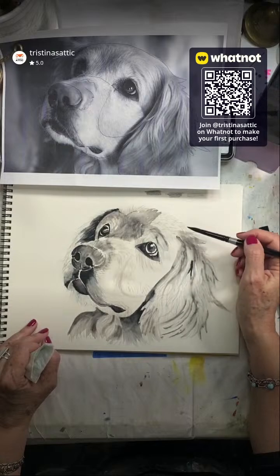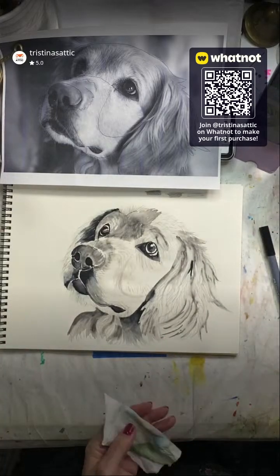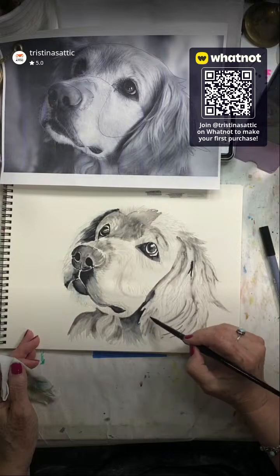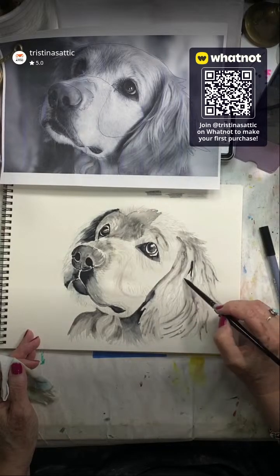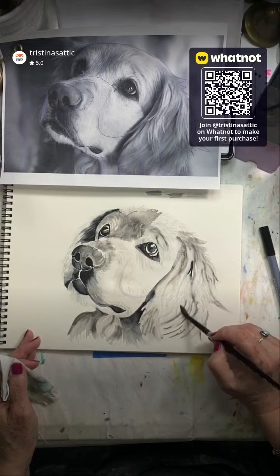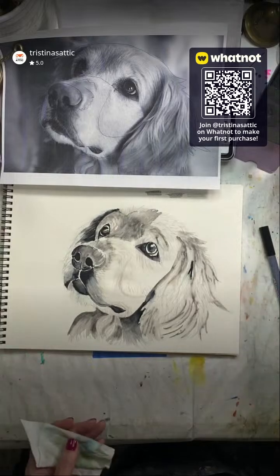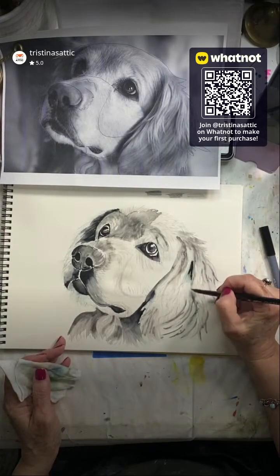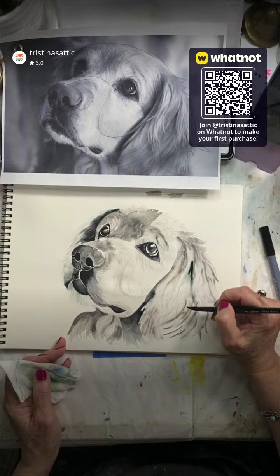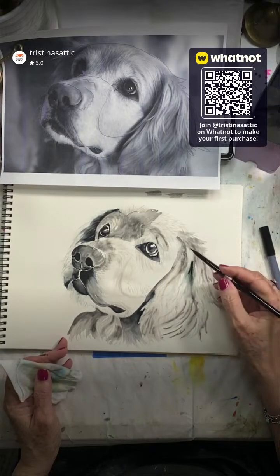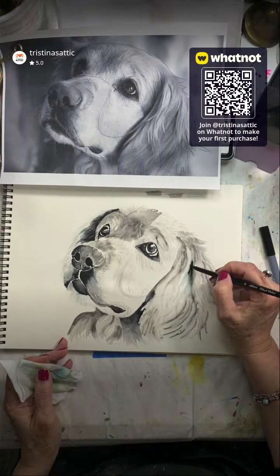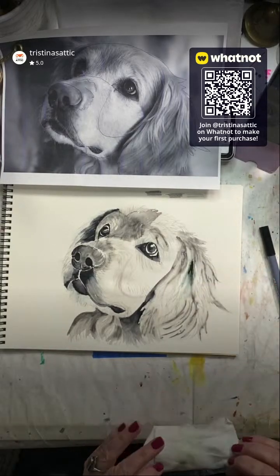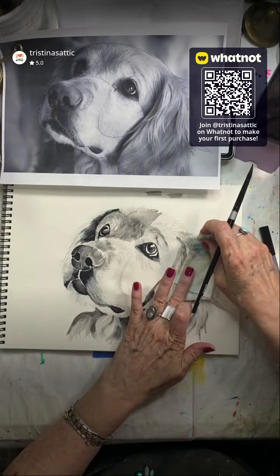Okay. So now let me go into the ear, and then I think we're going to be done with the grayscale. Ooh, yep, the blue's exploding. Like I said, if there was too much of that dark and I didn't like that, I can just use my paper towel and I can lift some of it, right?